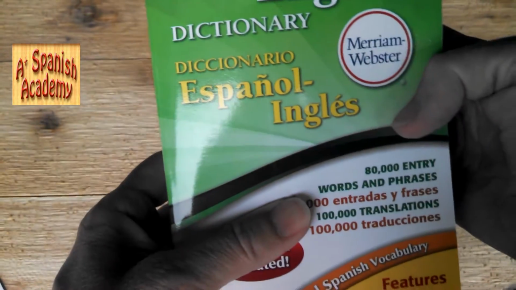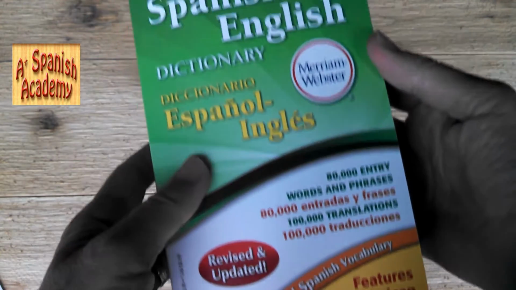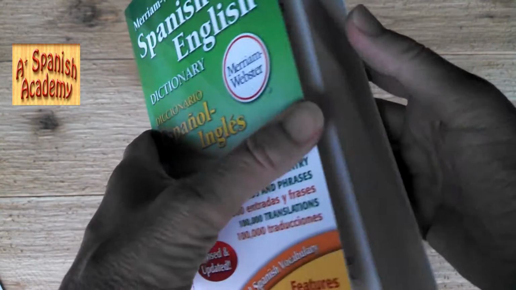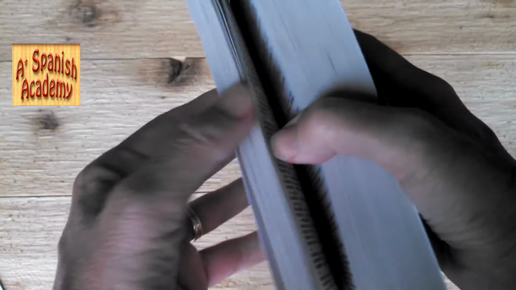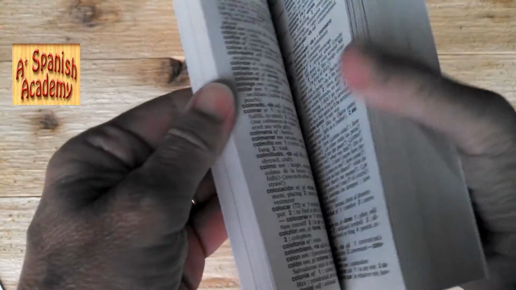So this book is essential if you're learning Spanish, and for whatever level you're at, this is going to help you and be a great reference for you and strengthen your ability to communicate in Spanish.